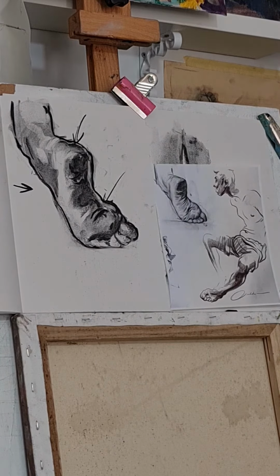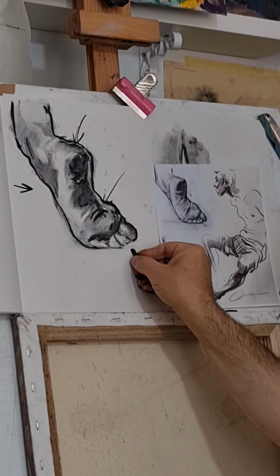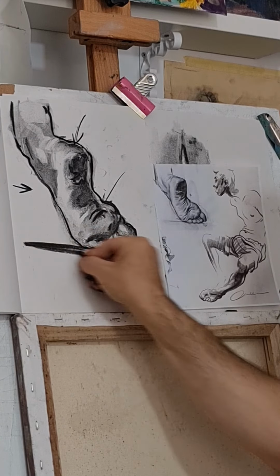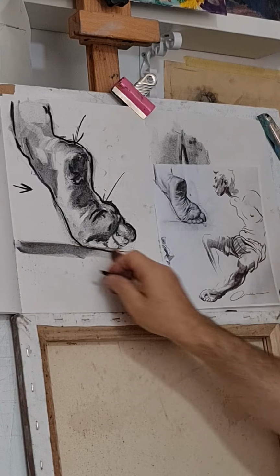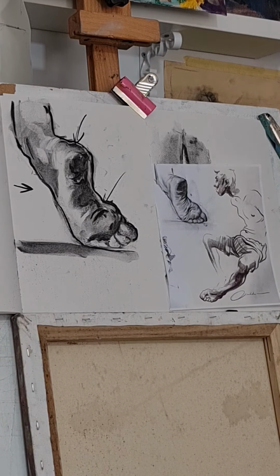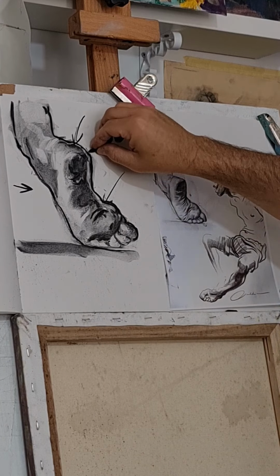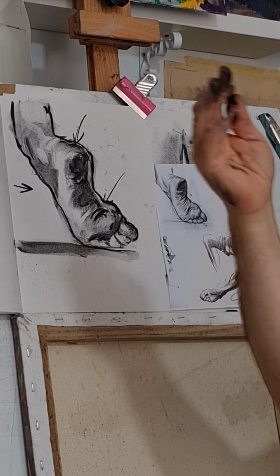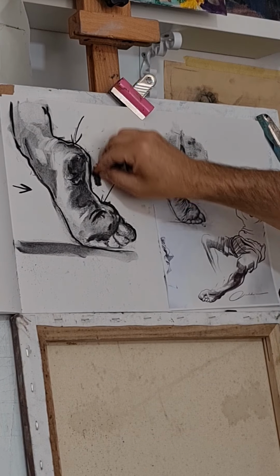Why not? And how about we do that, which is not there? How about we do that? Shadow of the foot. Also, it creates distance, creates depth. And how about, you see, I'm letting you do whatever you like. Just think of things. Look.